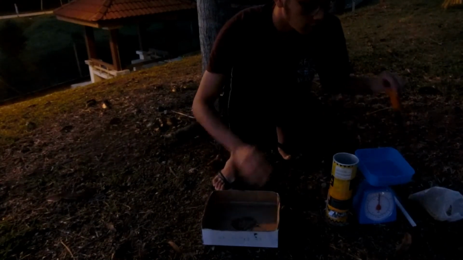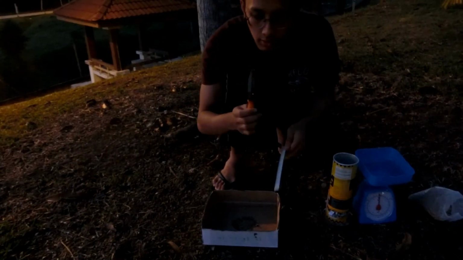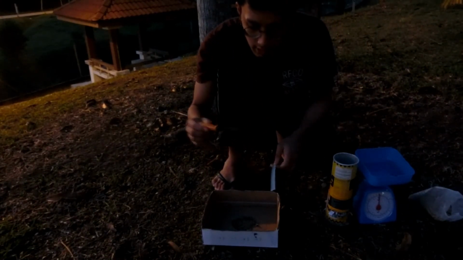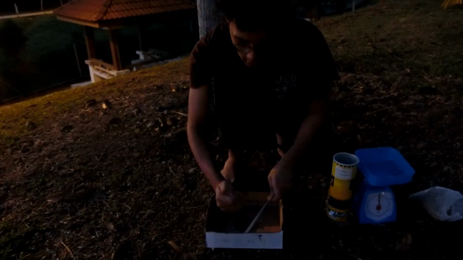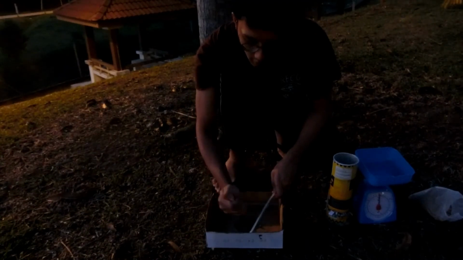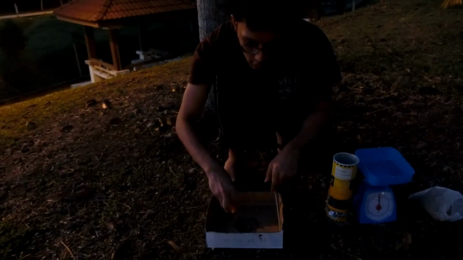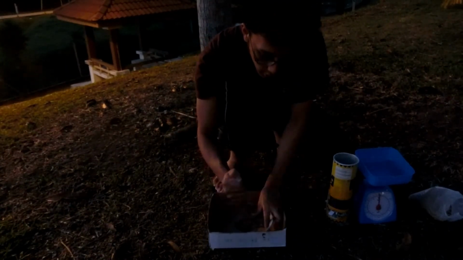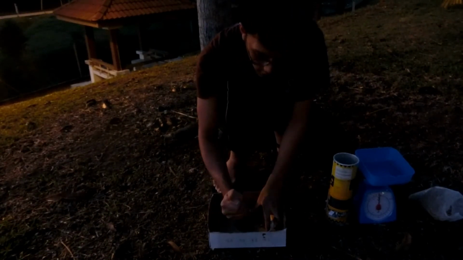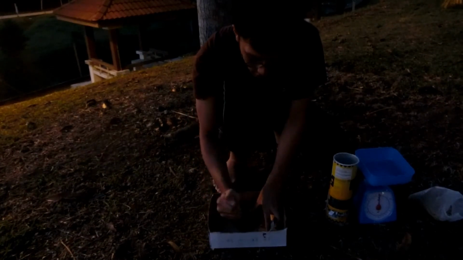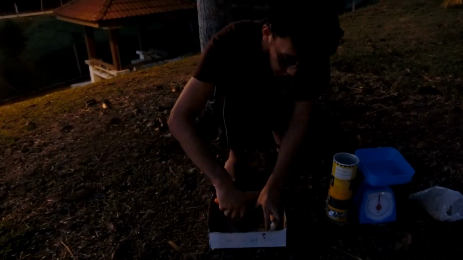And then, okay, I forgot to tell you, we need something like a stick or knife that we can use to make a hole in this soil. So we make the hole based on the shape of the middle here and collect the soil.